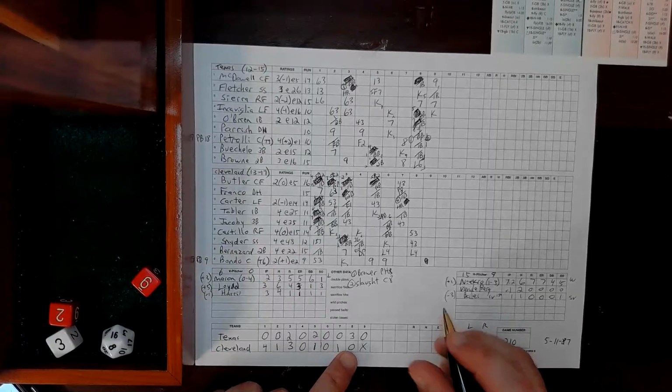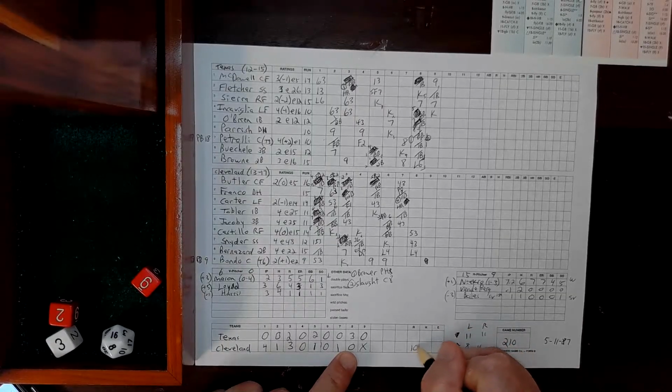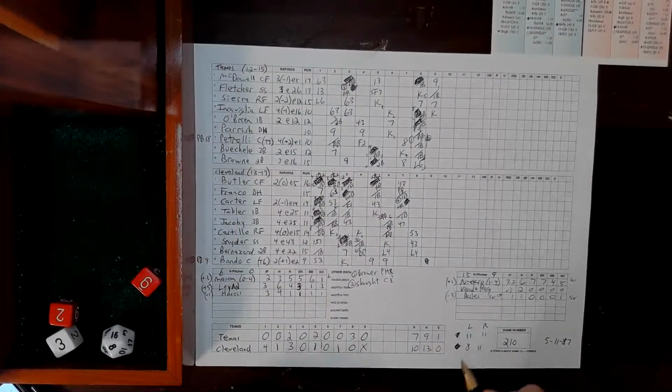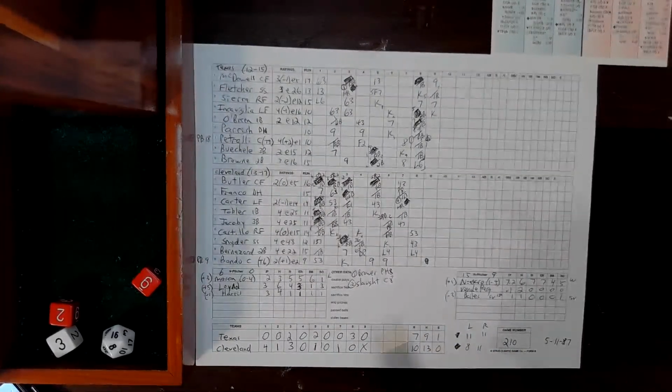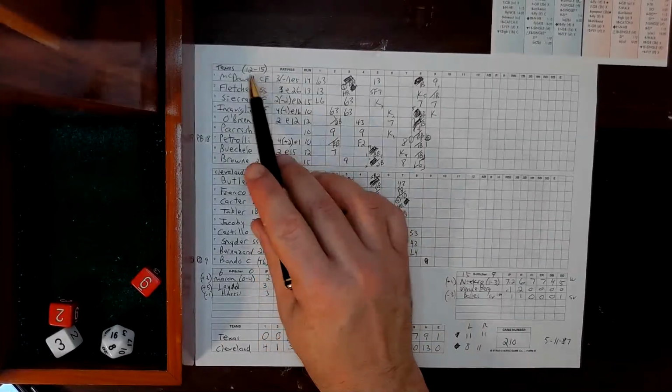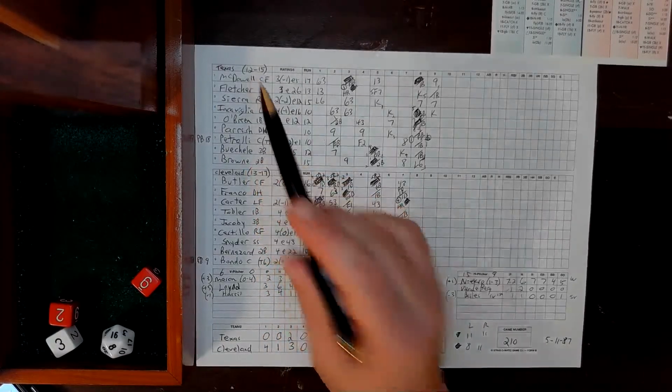So the final line score for Cleveland, rather, 10 runs, 13 hits, and no errors. For Texas, 7 runs, 9 hits, and 1 error. Cleveland improves to 14 and 17. Texas drops to 12 and 16.